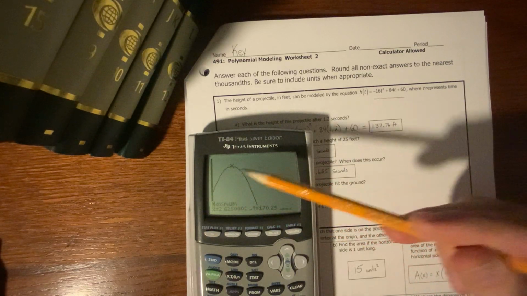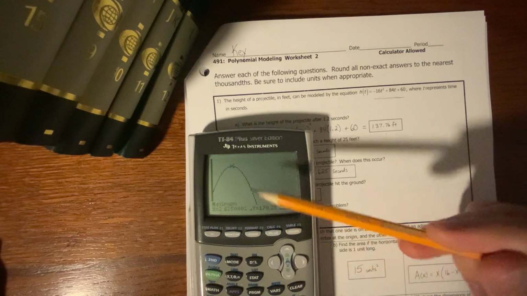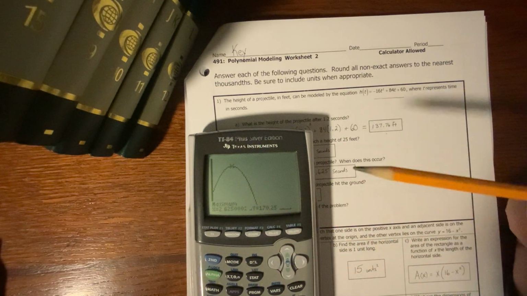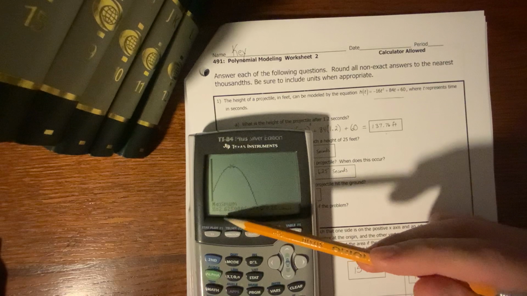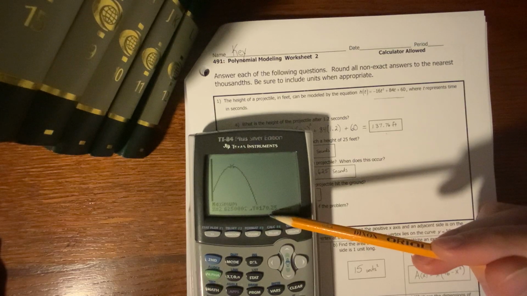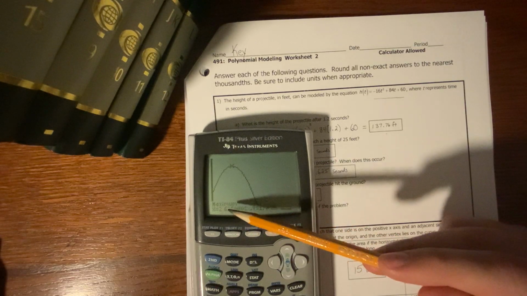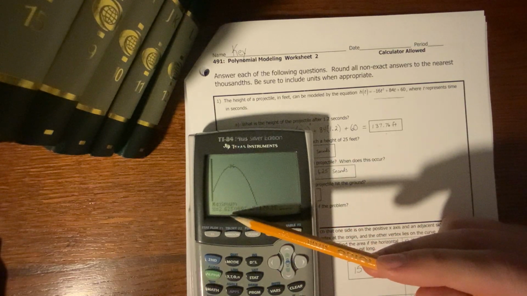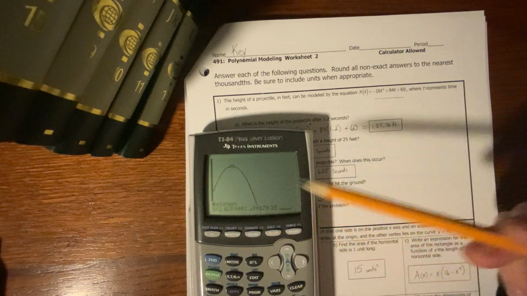You can move it manually with the arrow keys, that's fine, or you could type it in like I typically do. So you get your answer, but remember, you have to be able to interpret this. The y value is the maximum height this projectile achieves, so about 170, and that happens at about 2.625 seconds.